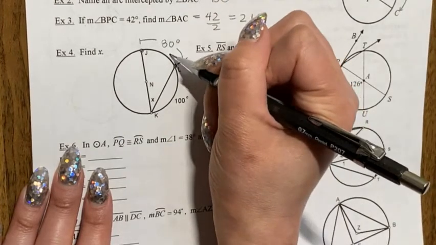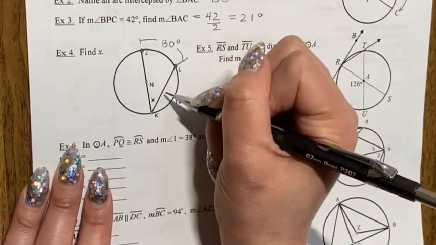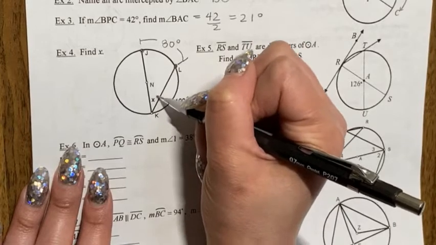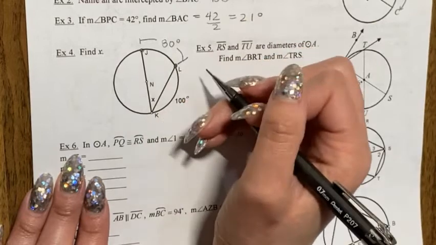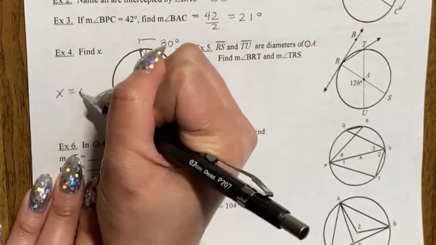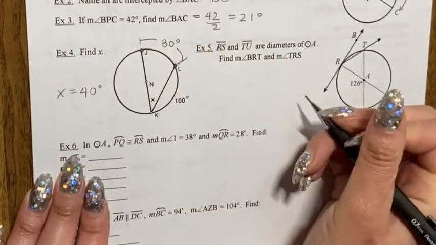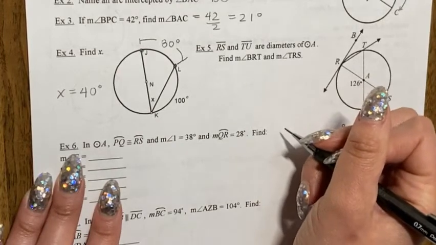If that arc is 80 degrees, what's going to be your x? X, you know that it's going to be half of the 80. Therefore, you do know that x is going to be 40 degrees. And that's pretty much it for this example.